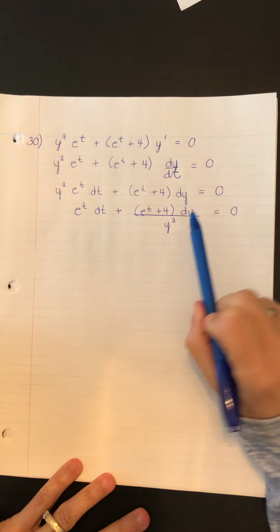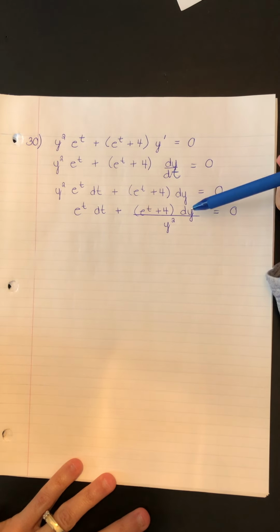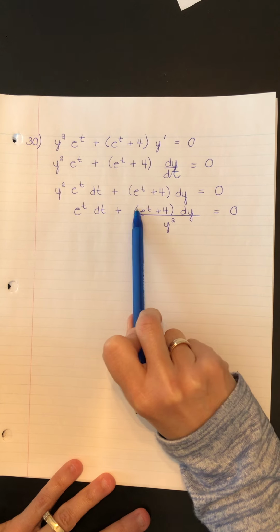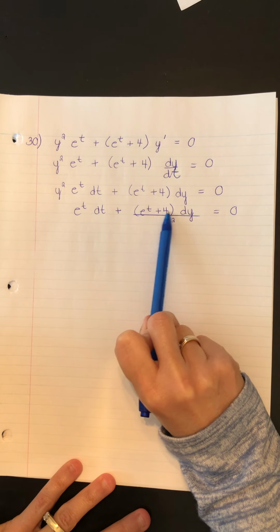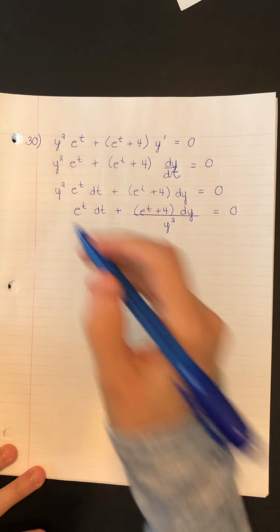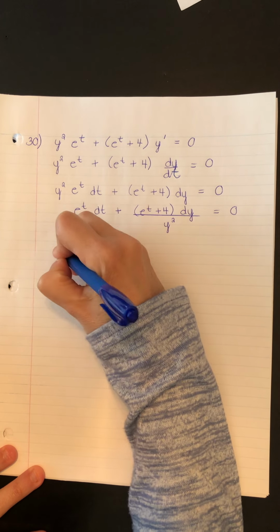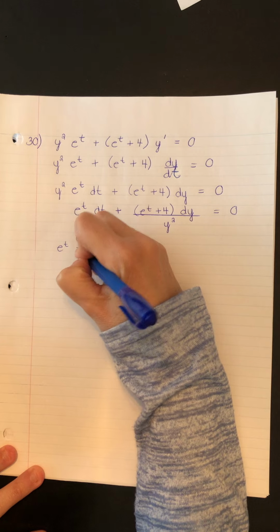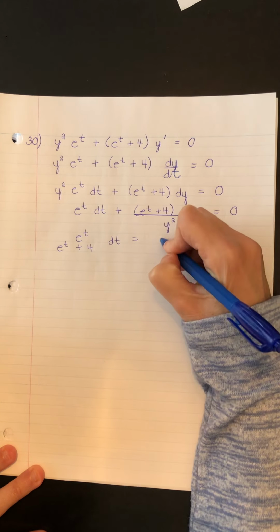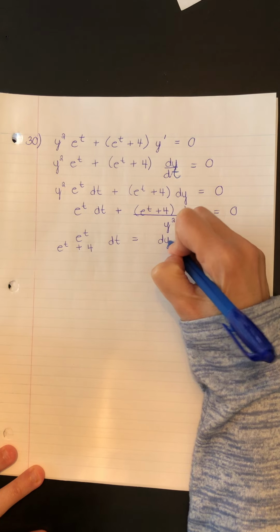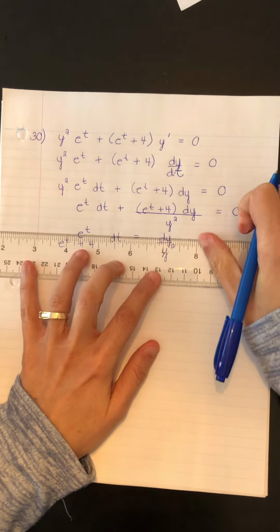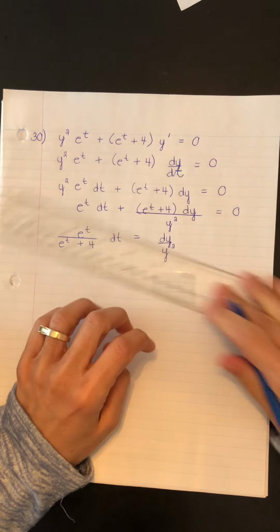Looks all right, but now here, the differential is dy, so we cannot have this binomial, which contains t. So now we'll divide the terms by e to the t plus 4. And that gives us this.